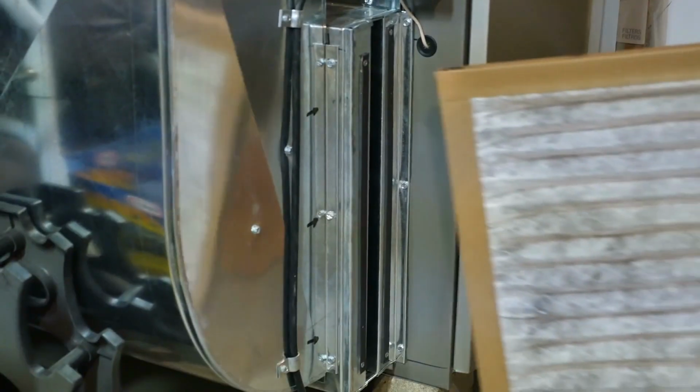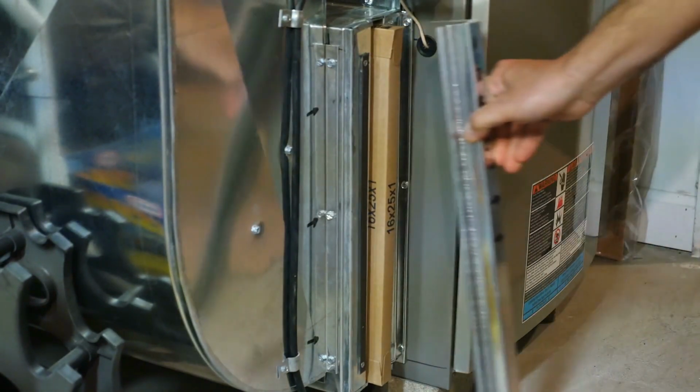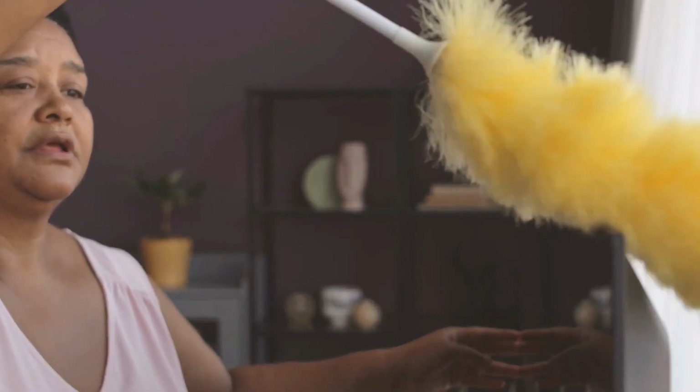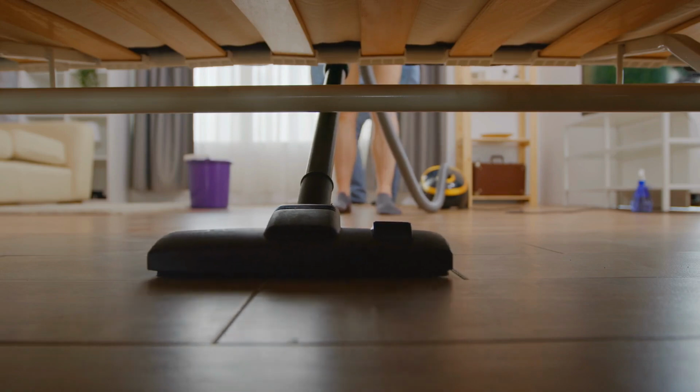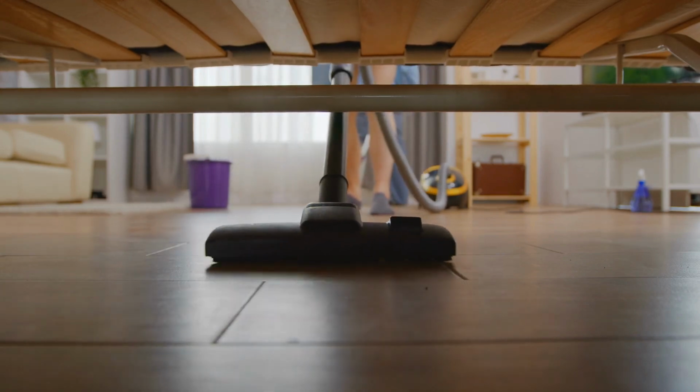Change air filters. Change air filters regularly to keep your HEPA system functioning optimally and to reduce the amount of dust circulating in the air. Vacuum regularly. Vacuum carpets, rugs and furniture regularly to remove dust that has settled.